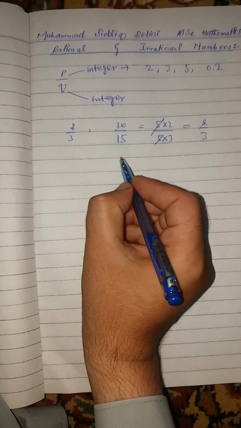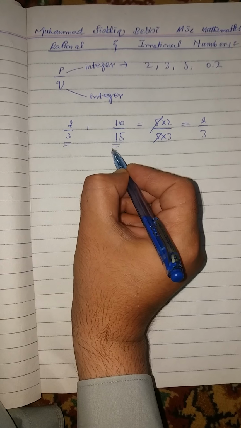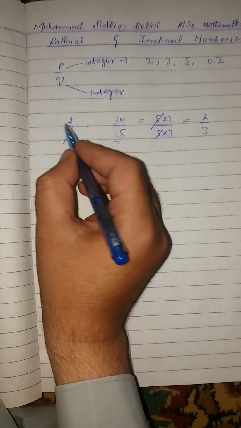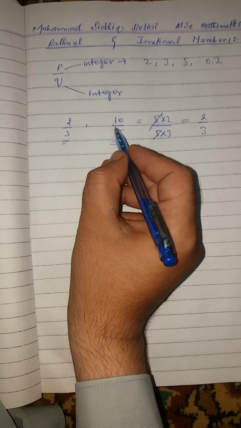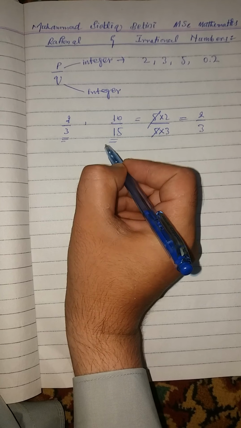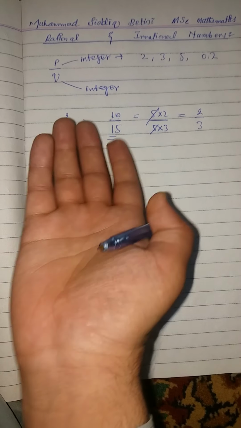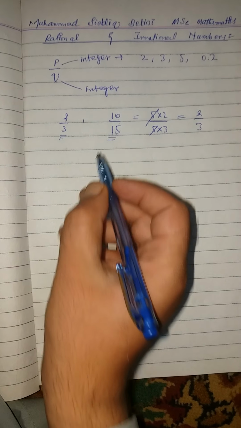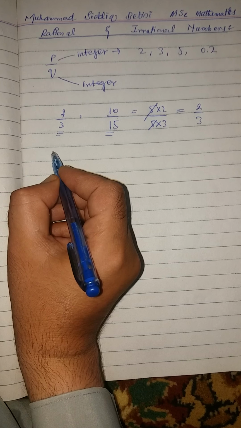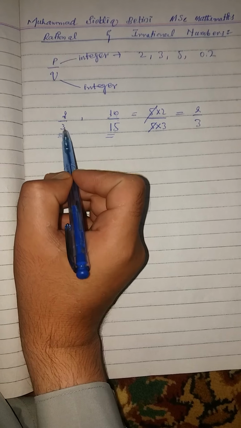So what I was trying to tell you is that 2 by 3 and 10 by 15 are both the same rational number. This is in lowest form, this is not in its lowest form. So this is a rational number, this is also a rational number, both are the same rational number. Now, relatively prime integers: this is an integer, this is again an integer.